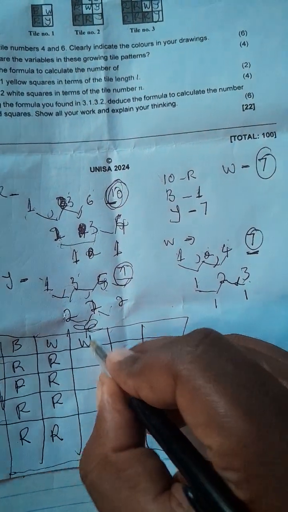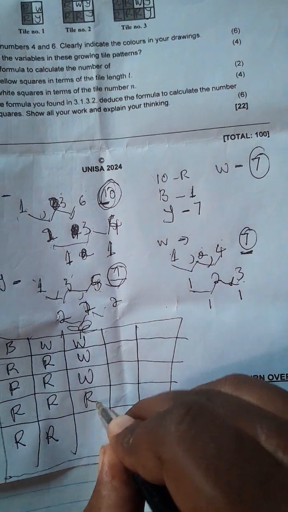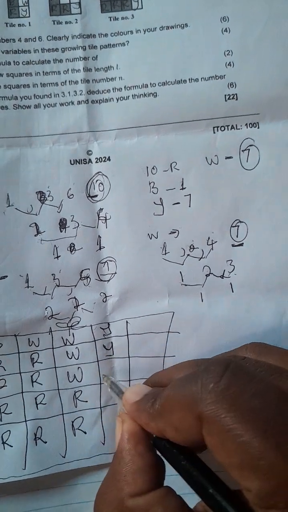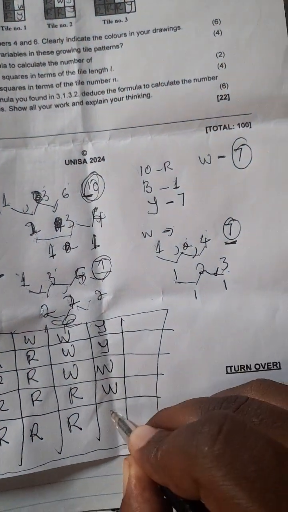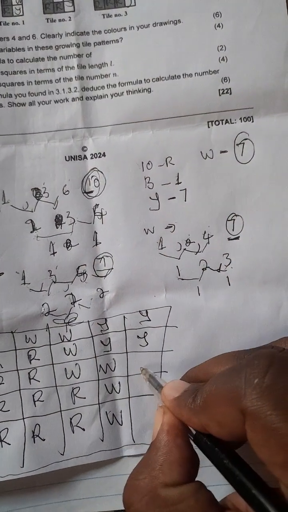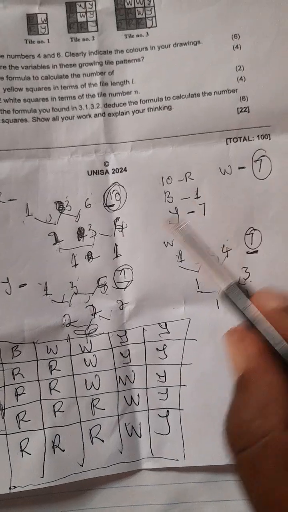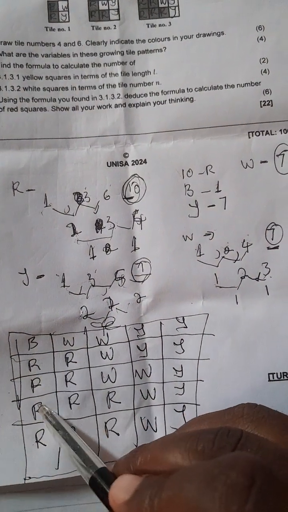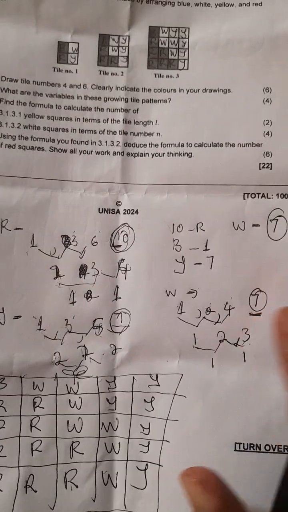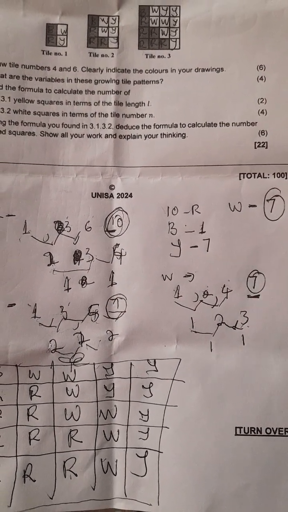So we're also going to have white, then red, then yellow, white, white, yellow, and yellow. So you check how many reds do we have here. It's 1, 2, 3, 4, 5, 6, 7, 8, 9, 10. Similarly, we also have 1 blue as well as 7 yellows, right?